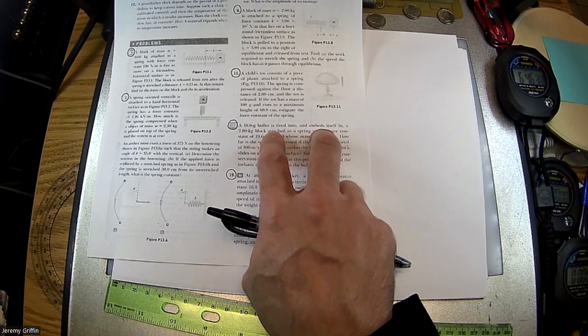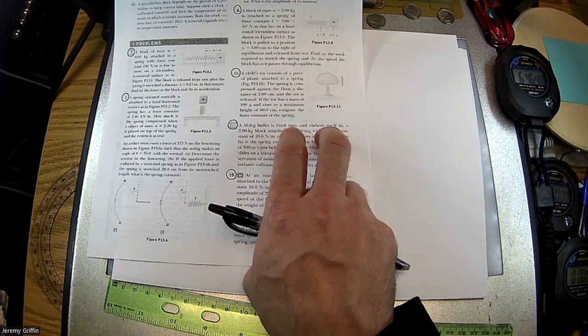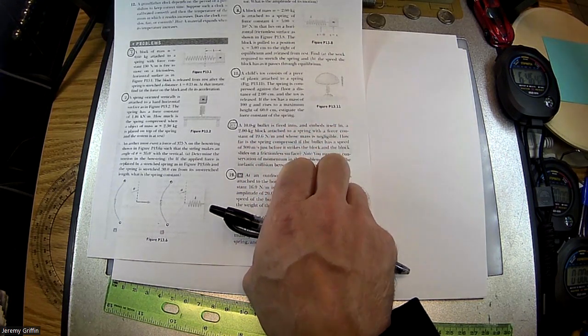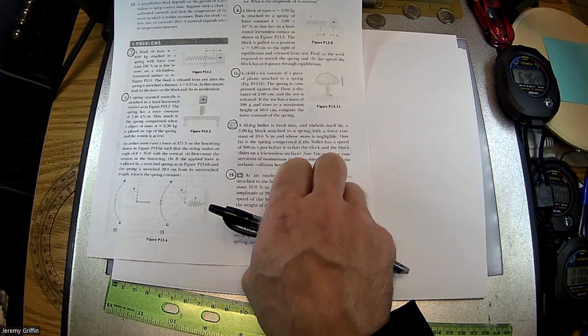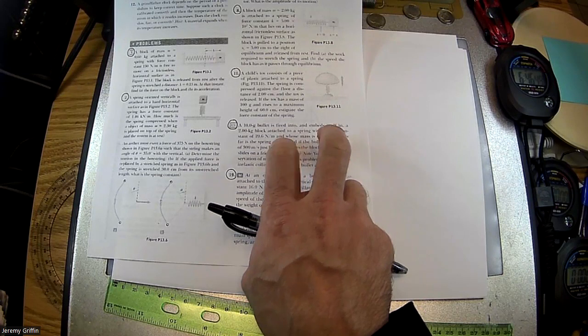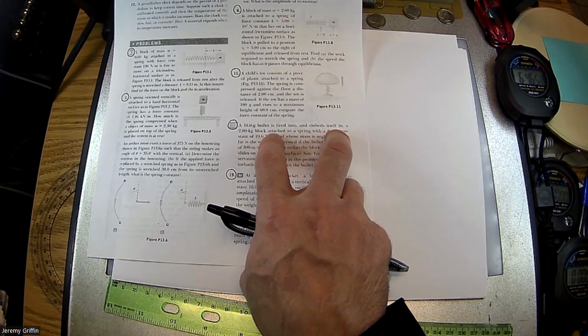The idea was a bullet was fired into the block. There was a collision there. There's conservation of momentum, and then the whole system swings up to some height. There's a height change, so there's conservation of energy. So it's like a two-part problem. A lot of times you solve that backwards. Okay, so I'm thinking the same thing here. I'm thinking there's a collision here.